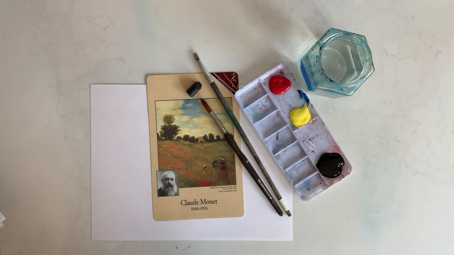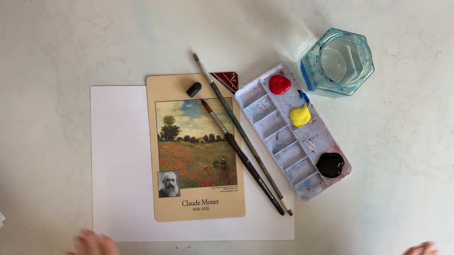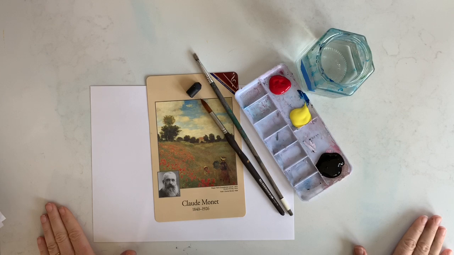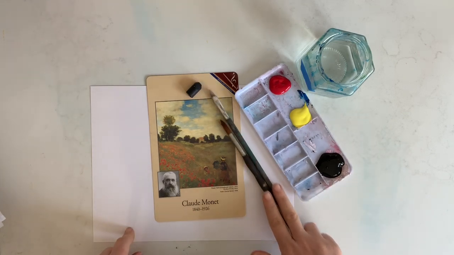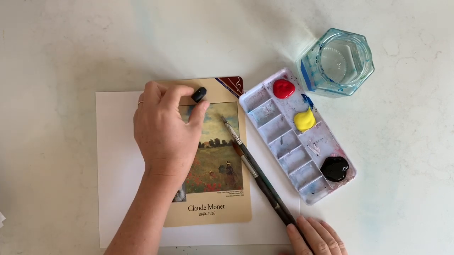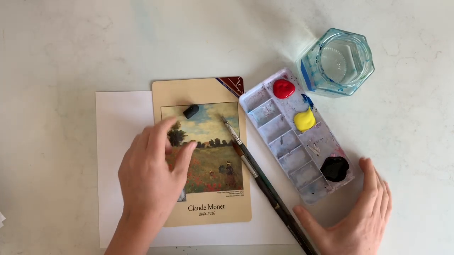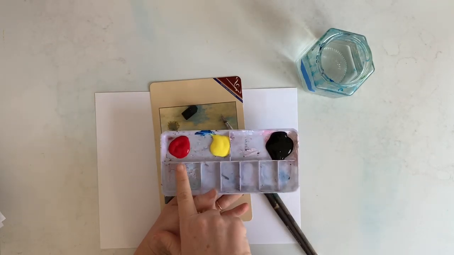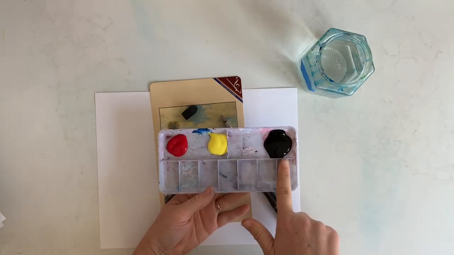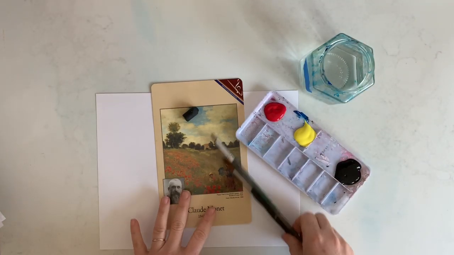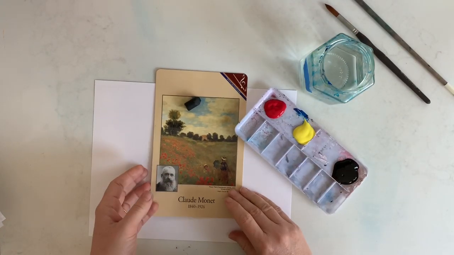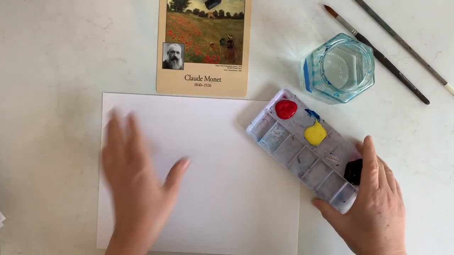Hello CC World, and welcome to our Claude Monet lesson for the master's level. The materials that you're going to need today are white cardstock, or you could also use watercolor paper, some paint brushes, a black oil pastel, and some paint: red, yellow, and black. Then a jar of water to clean our brushes and for mixing.